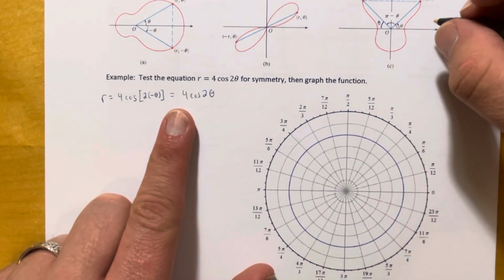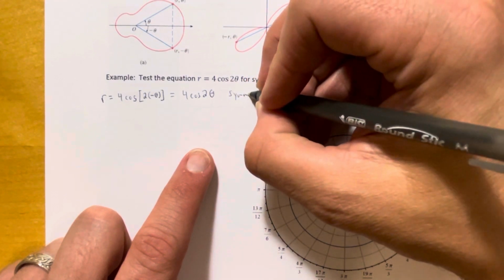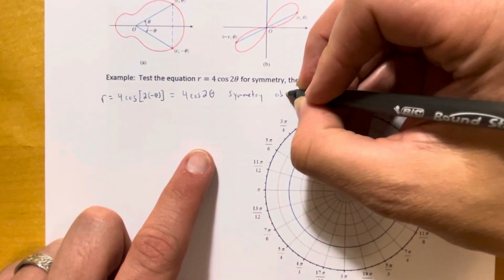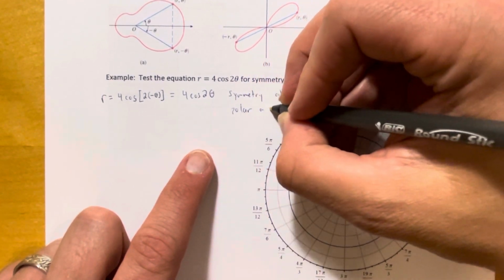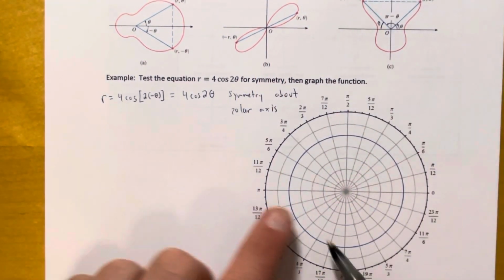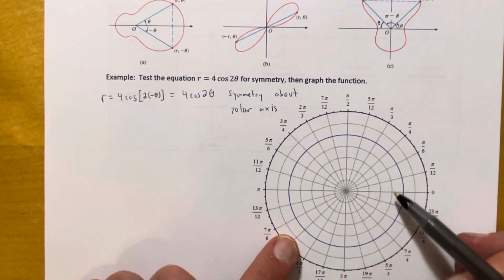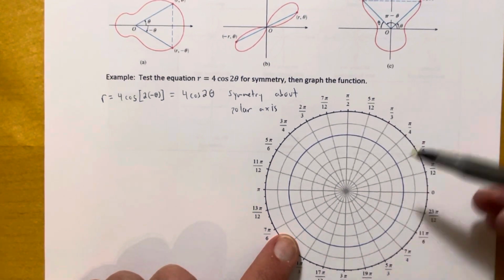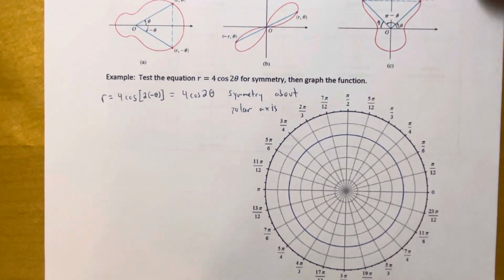So what this means is that we have symmetry about the polar axis. So whenever I graph my function here, I can take it and reflect it across the horizontal axis to get a mirror image on the other side of that axis there.